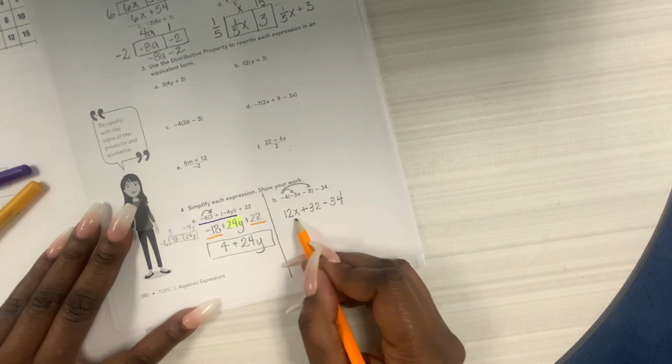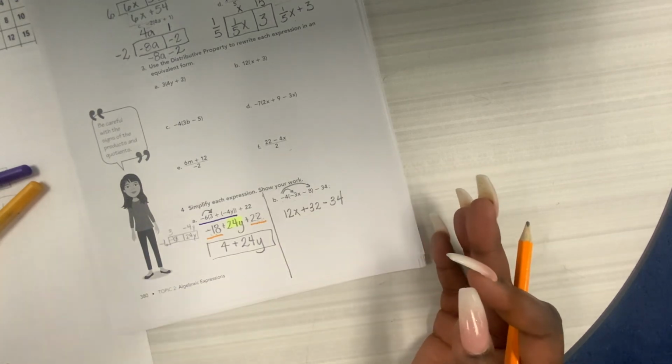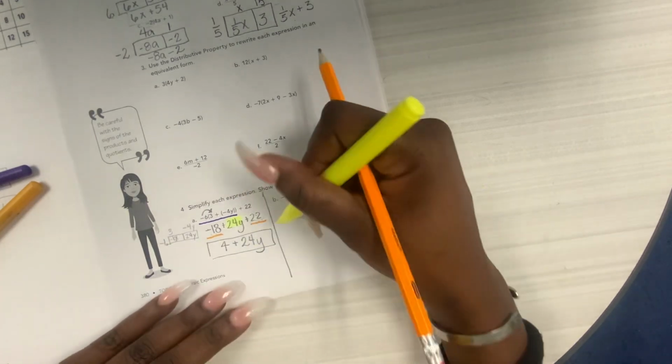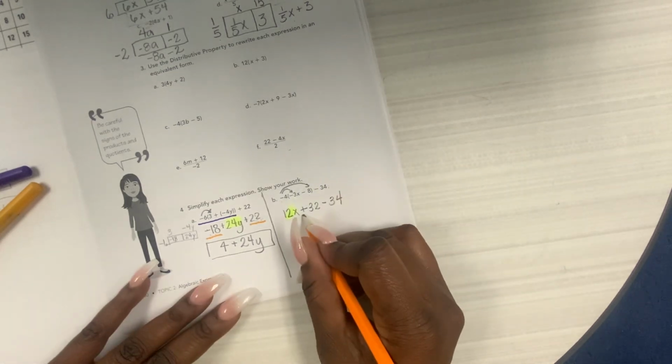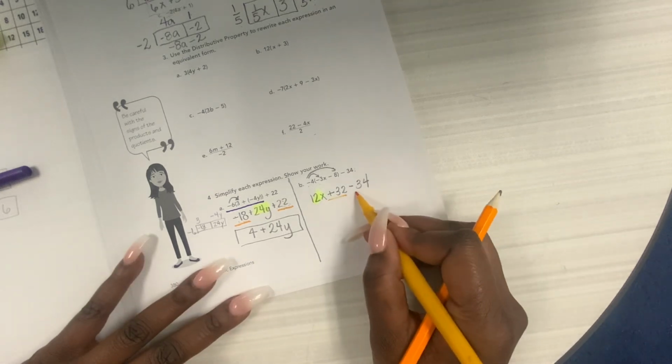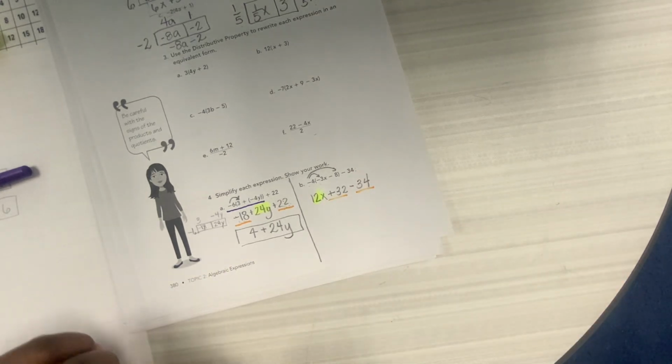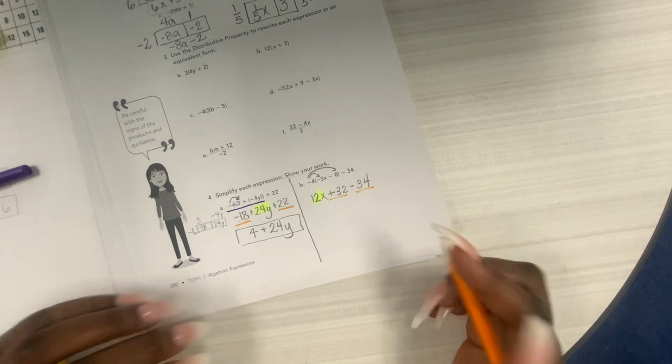So now I'm done with my variables. I have no more variables. So this is done. But now I've got these two numbers I have to put together: positive 32 and negative 34. I have to put them together, or 32 minus 34, however you want to read it.